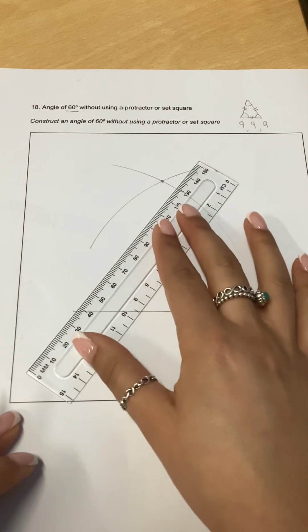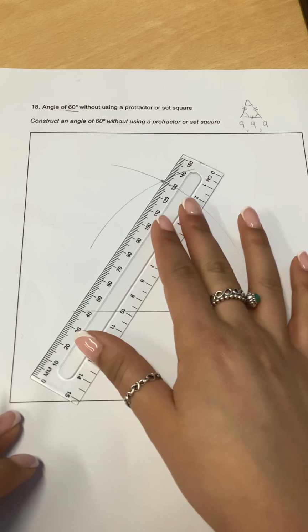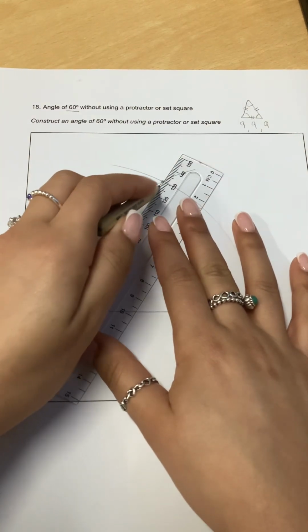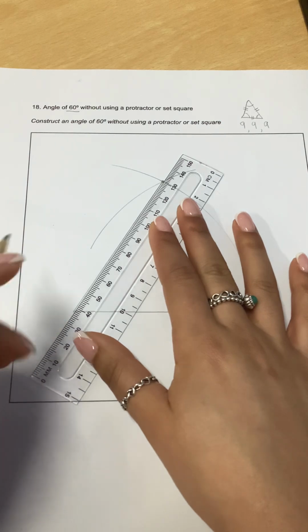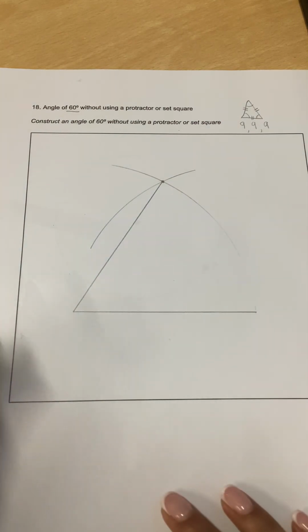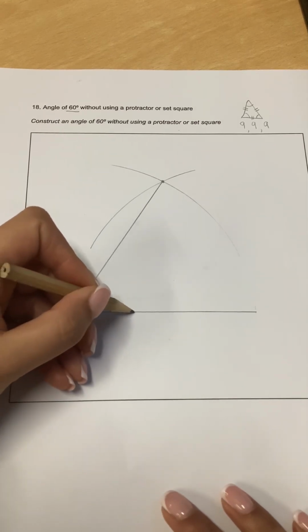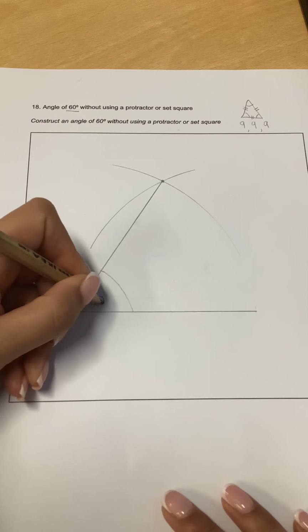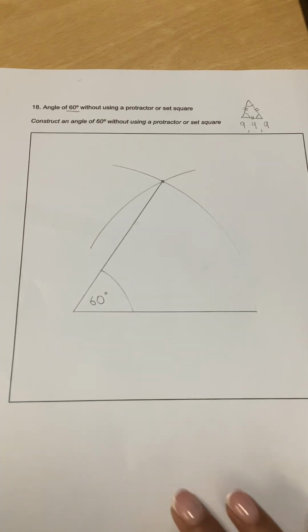So if I was to go and start drawing out my equilateral triangle, I would connect those two points together. And then I can stop drawing my equilateral triangle because it wasn't actually the equilateral triangle that they wanted, it was that angle of 60 degrees.